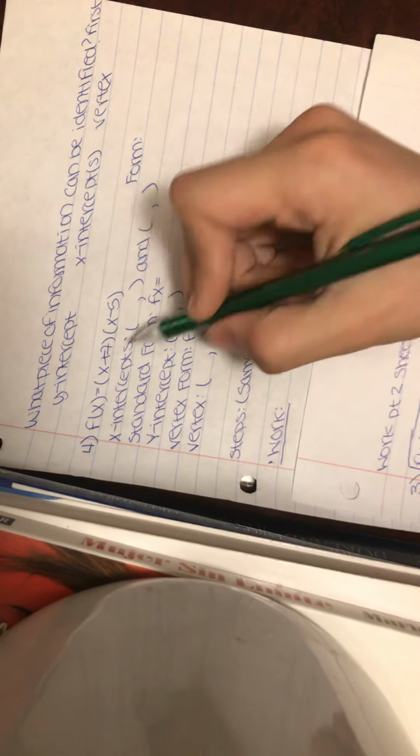So x plus 7 times x minus 5 is what we're given. So as we know, we have our x-intercepts. This is going to be x, y. It's going to be -7, 0. And it's going to be +5, 0. Boom. X-intercept's done.